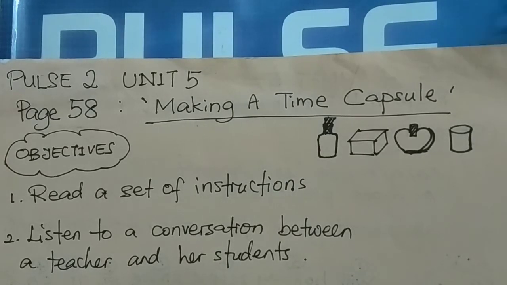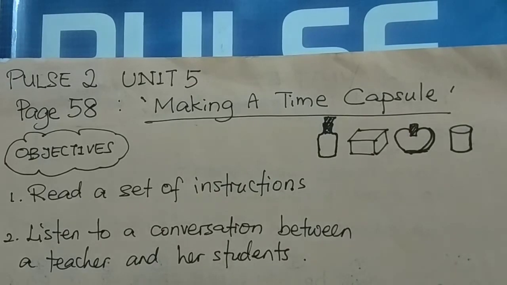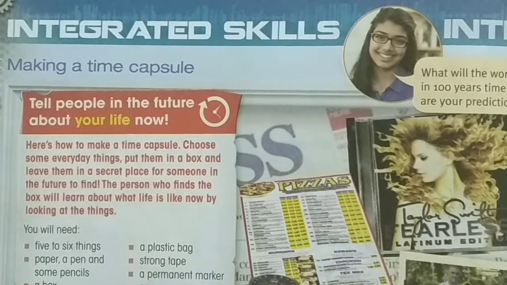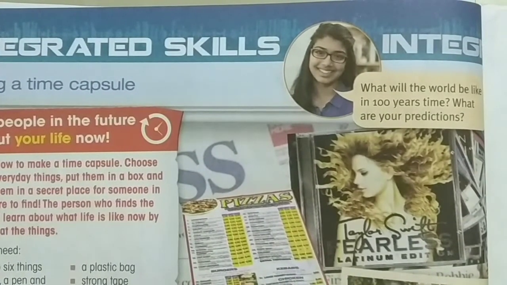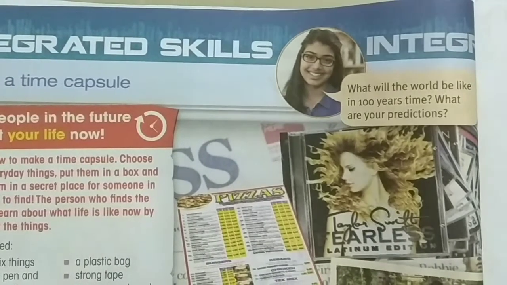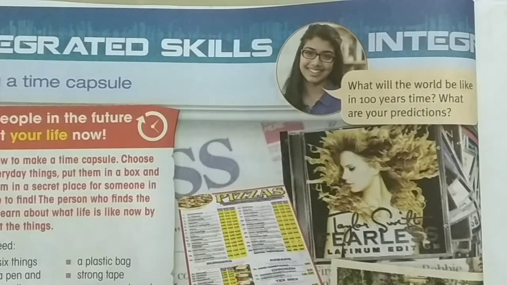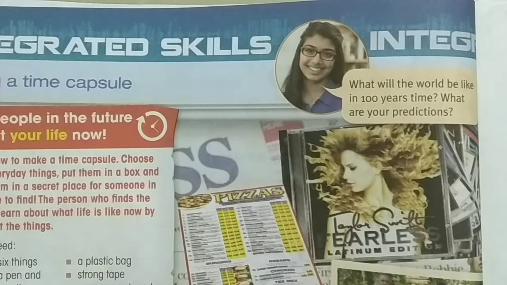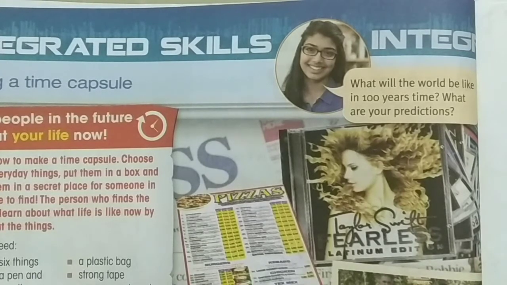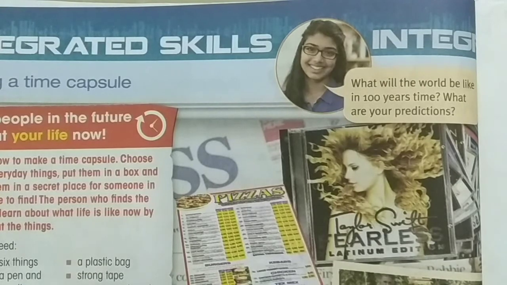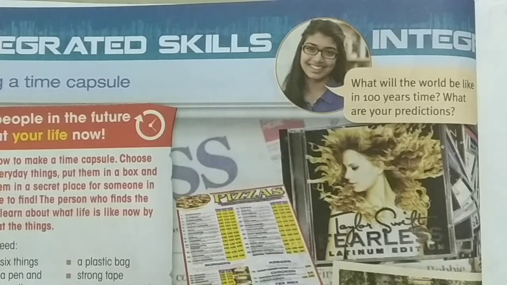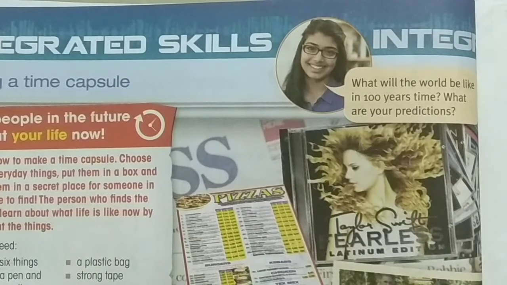So let's start our lesson right away, making a time capsule. So here we are on page 58 on integrated skills, making a time capsule. Before we start, let's take a look at Nina's speech bubble here. Right, what she asked here. What will the world be like in 100 years' time? And what are your predictions? Well, have you ever thought of what the world will be like in 100 years from now? For me, I think a lot of things will change drastically, but gradually. Of course, it takes 100 years. So let's take a look at the idea here.